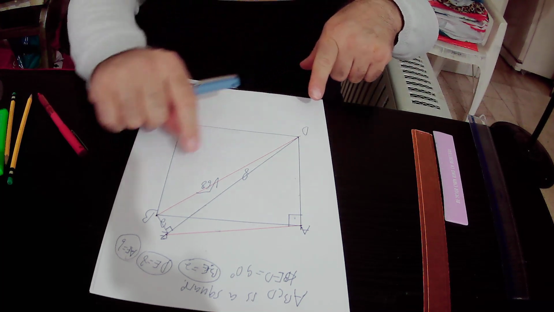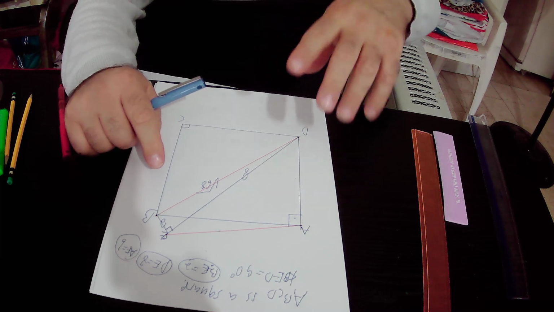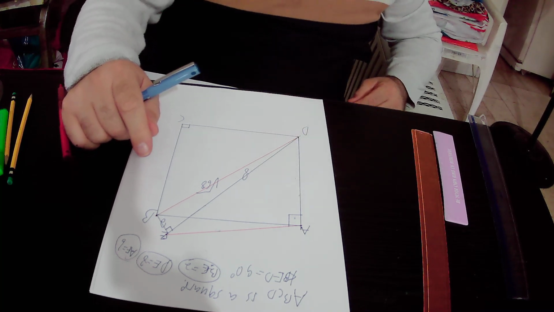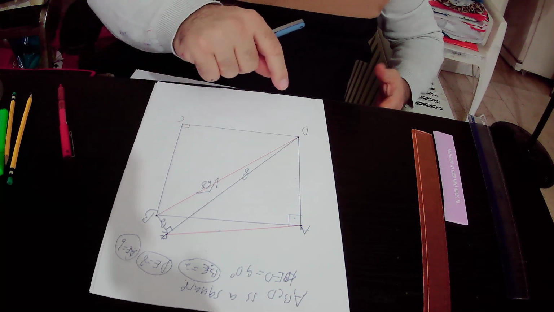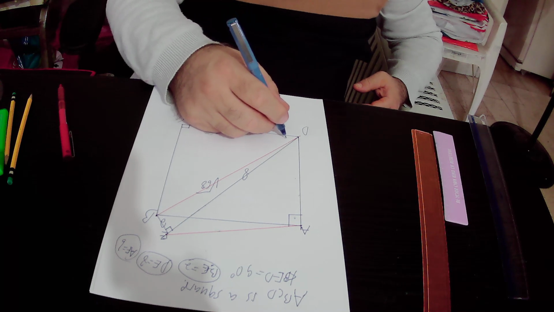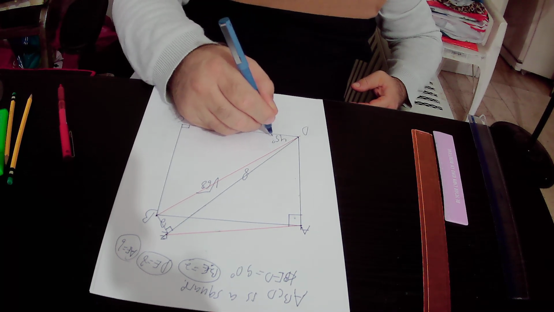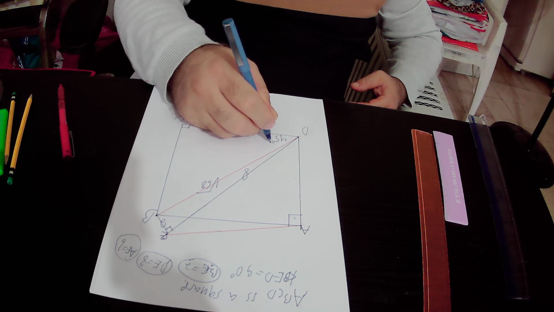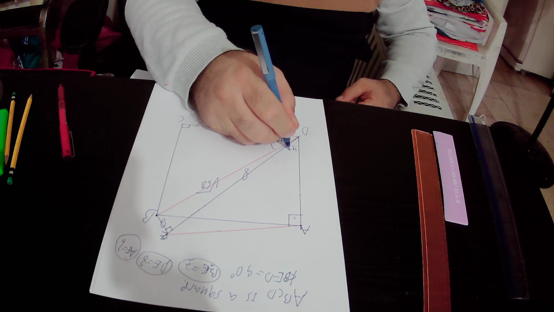Here diagonal BD is the diagonal of square ABCD, therefore according to rule number 1, diagonal BD bisects this angle into 45 degrees. This angle will equal 45 degrees, and this angle will also equal 45 degrees.